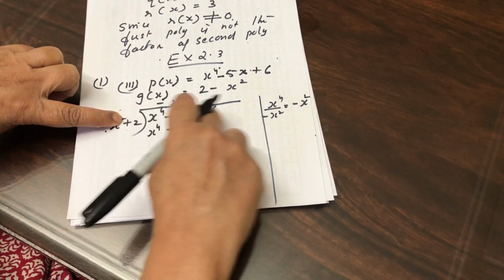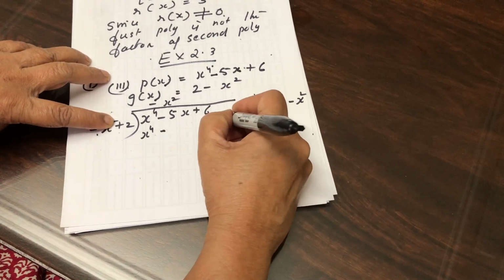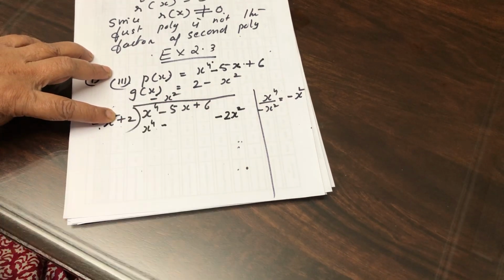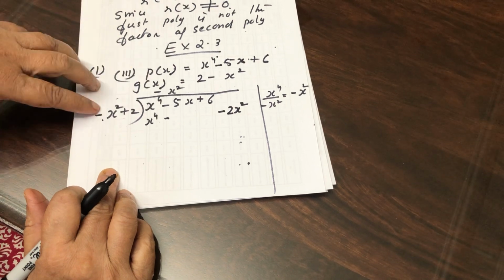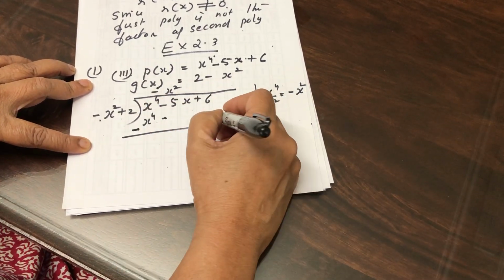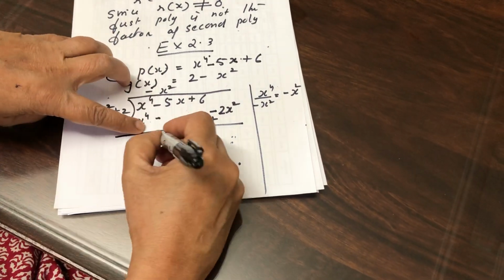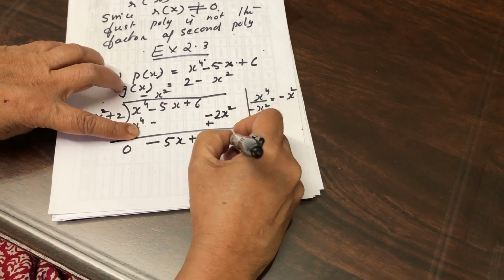There is no minus 2x squared term here, so write it last here. Minus 2x squared. Don't write anywhere below this. Now this is minus, this is plus. This will become 0. You write this minus 5x plus 6 plus 2x squared.